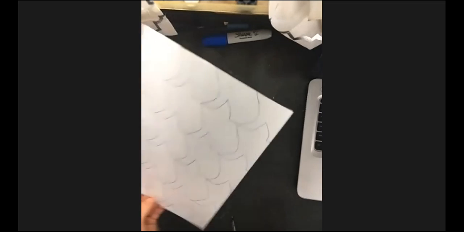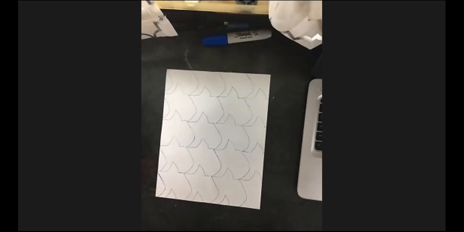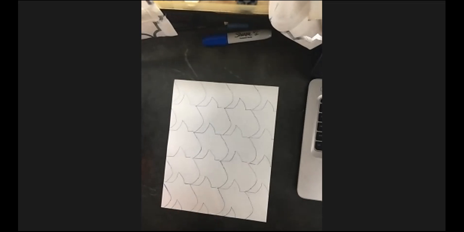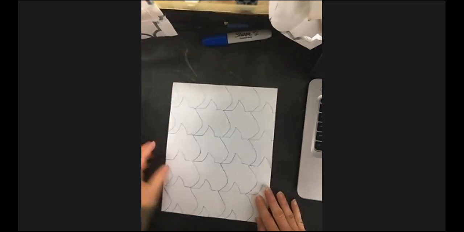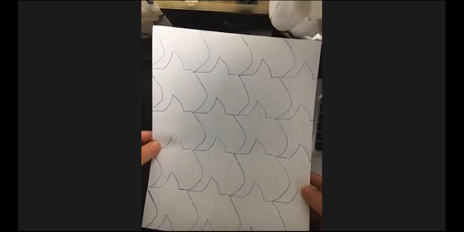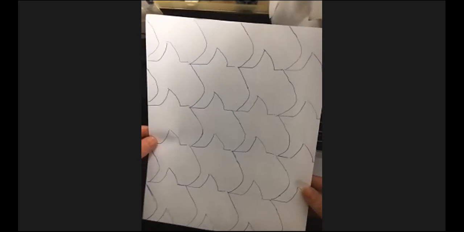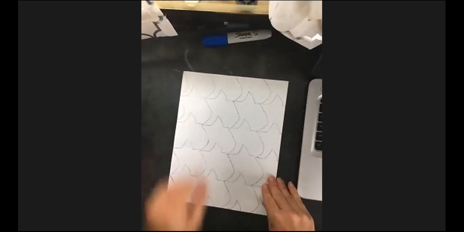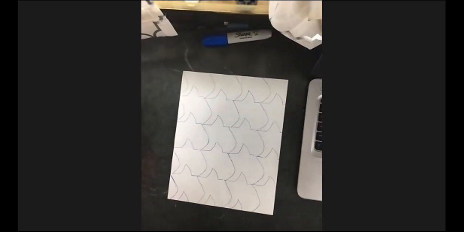So you're going to continue tracing these and fitting them together. I have done that on the back of my paper, just like our other examples showed, okay? But this is where you need to be by the end of the day on Friday, okay? You want to have your shapes completely traced all over. And then you can start thinking about how you're going to fill them in.